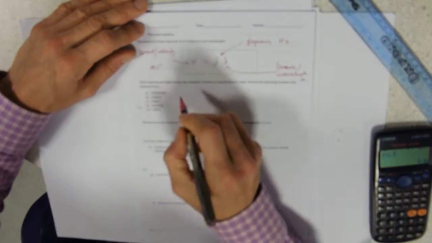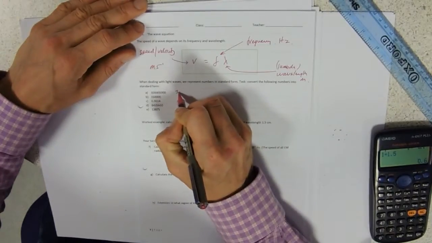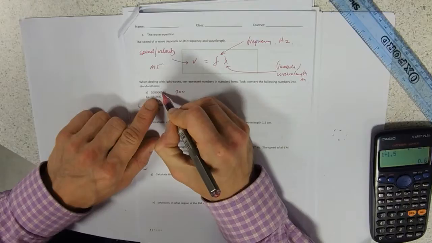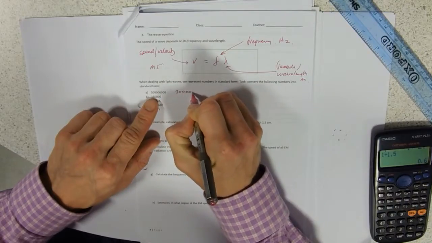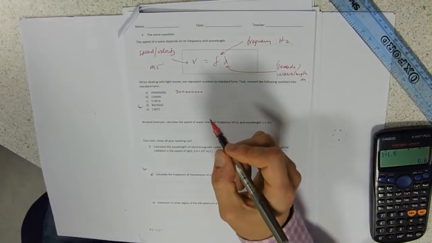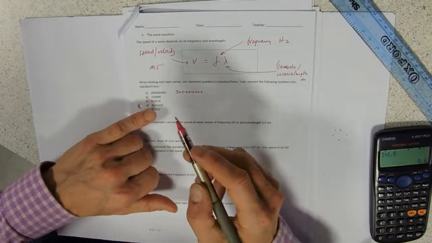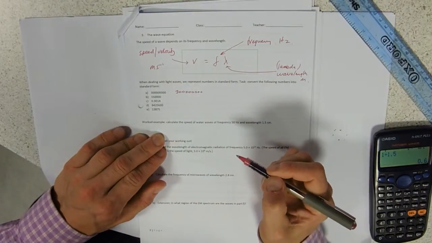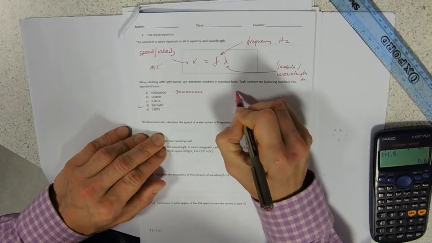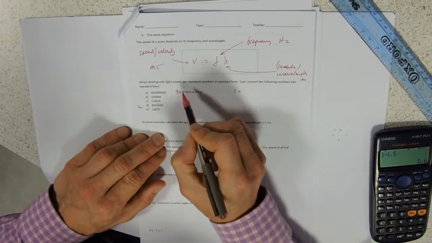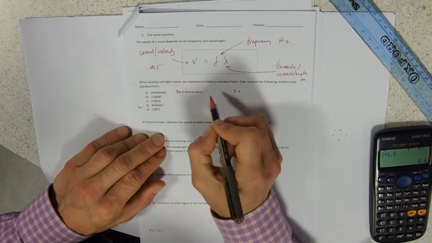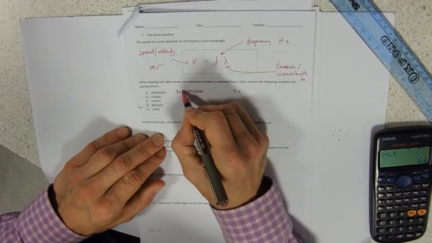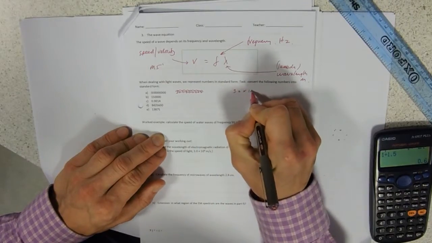So we've got 300,000,000. I'll write it out again. So we have 300,000,000. How many zeros have we got? 1, 2, 3, 4, 5, 6, 7, 8. So 3 with 8 zeros on it. And then what I would do is I'm going to have 3.0 there as my number between 1 and 10. And then how many times am I moving the decimal place to get it there? So I'd move it 1, 2, 3, 4, 5, 6, 7, 8. So it's going to be 3.0 times 10 to the 8.